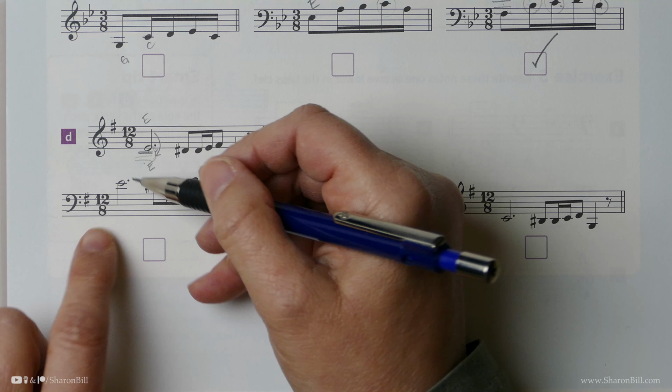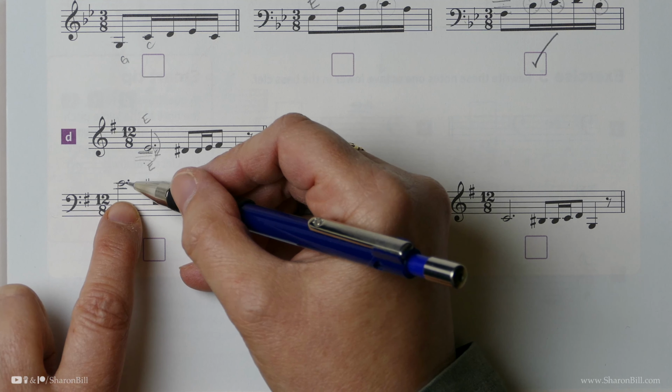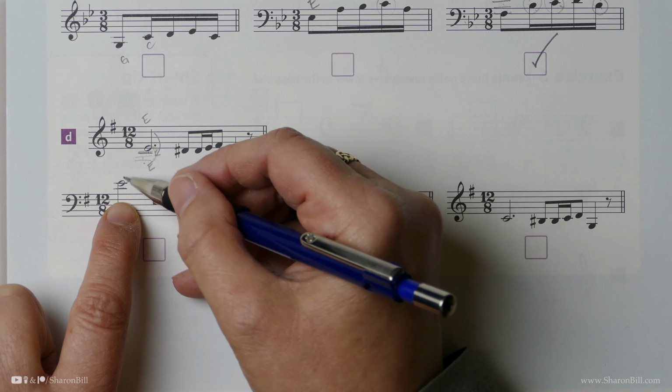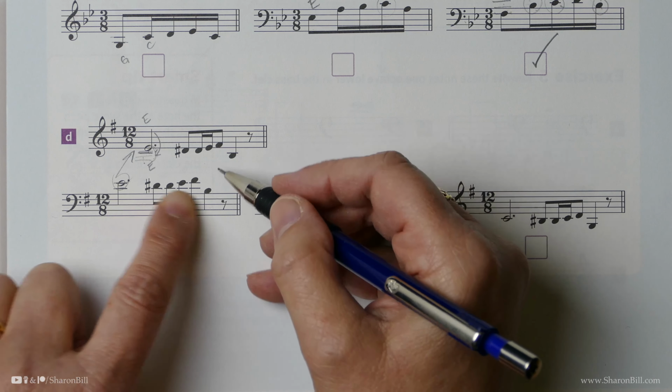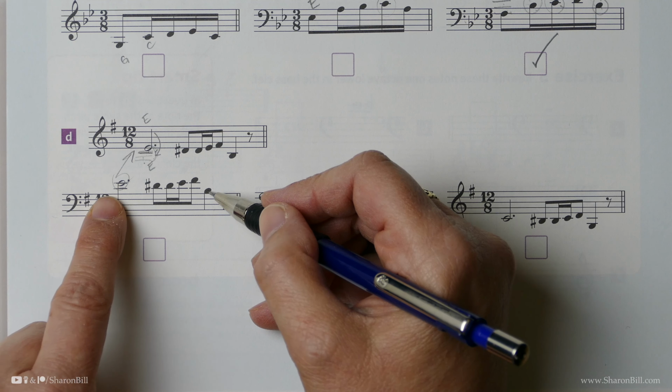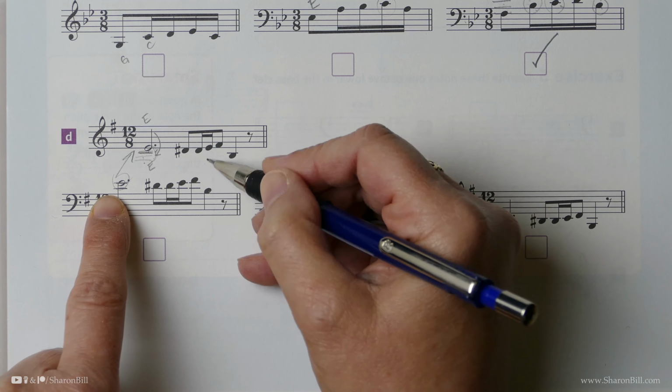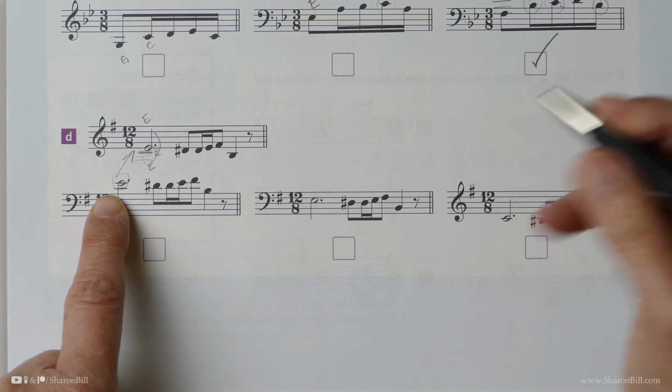So what do we have here? This is the C, D, E above middle C. So actually this is the same pitch. That's exactly the same upper step. So what they've done here is they've just changed clef. They've not changed pitch. There's no transposition occurred at all here.